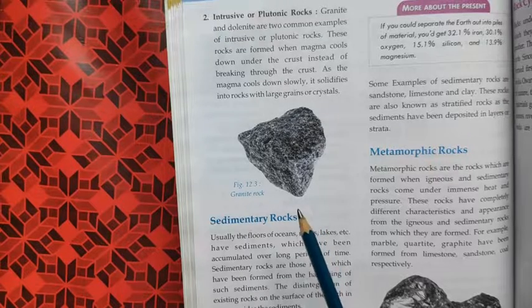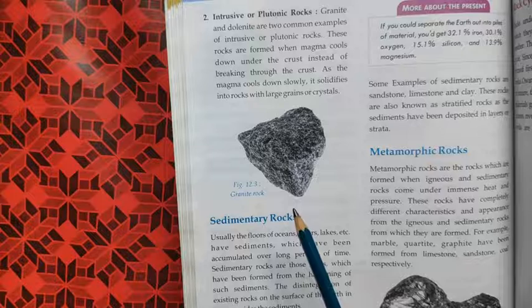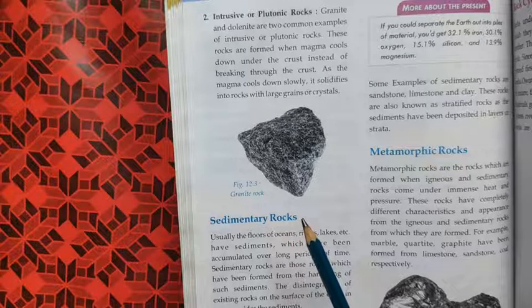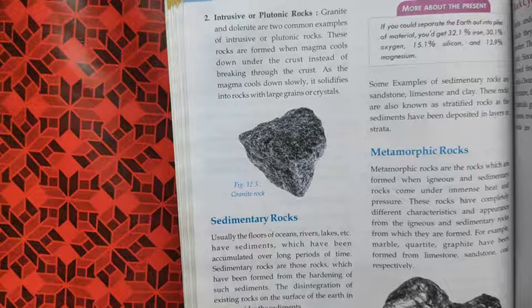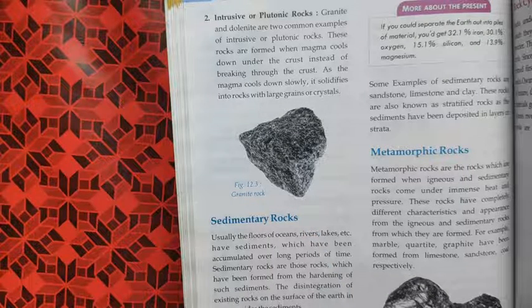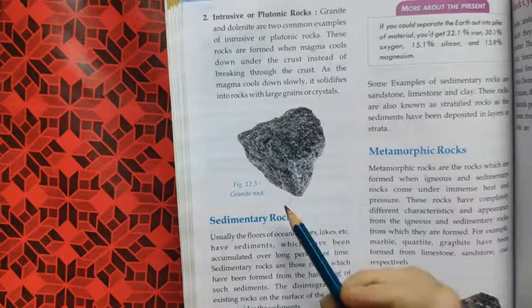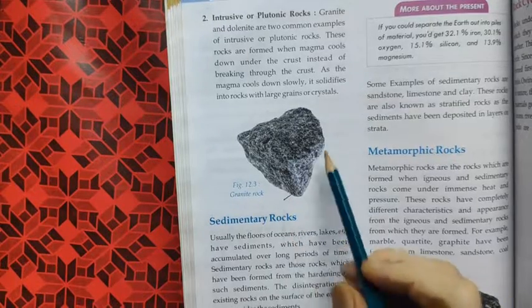Then intrusive or plutonic rocks. So granite and dolomite are two common examples of intrusive rocks, and these rocks are formed when magma cools down under the crust instead of breaking through the crust. So as a result, magma cools down slowly and it solidifies into rocks with large grains or crystals. So this is the diagram. This type of rock is formed.